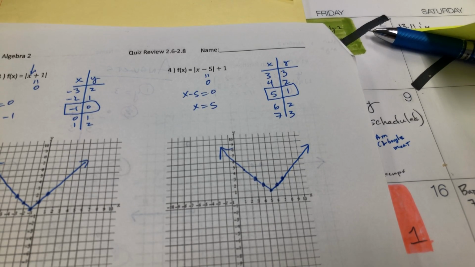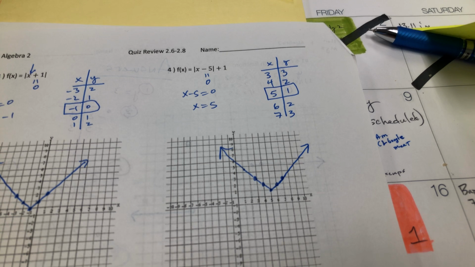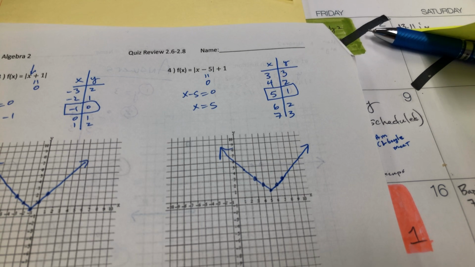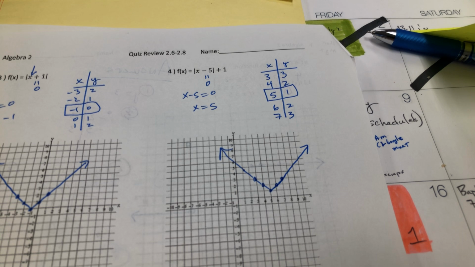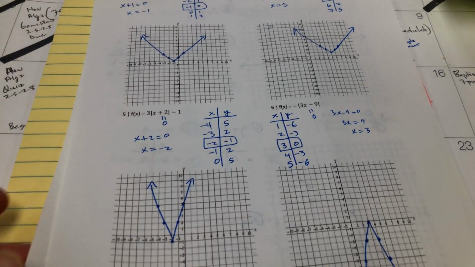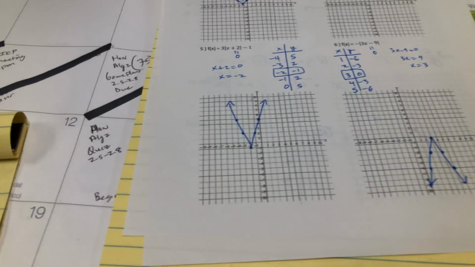Here's number 4. Again, we have a slope of 1. The vertex, so what's inside the absolute value equal to 0. The vertex is 5, comma, you are adding 1, so that plus 1 means 5, 1 is the vertex. 2 to the left, 2 to the right, 1 to the left, 1 to the right for your x values. Again, you can plug 6 in, you get the absolute value of 1 plus 1 is 2. Plug 7 in, you get the absolute value of 2 plus 1, that's 3. Because of symmetry, I have 4, 2, 3, 3. Piece of cake on that one.